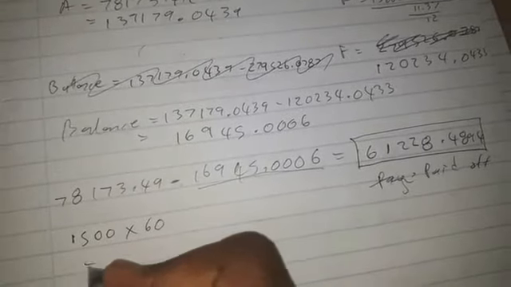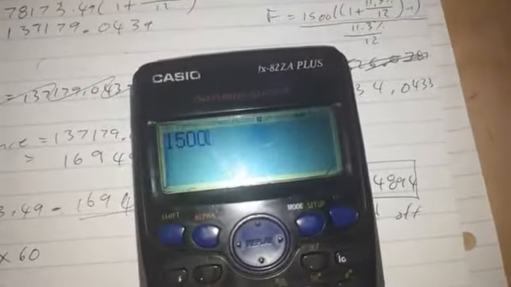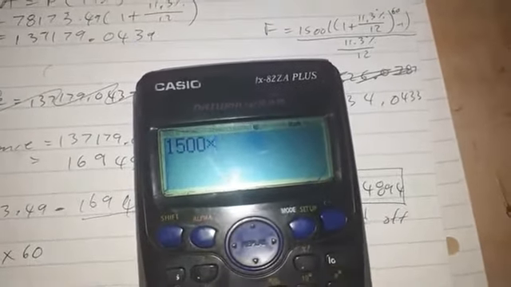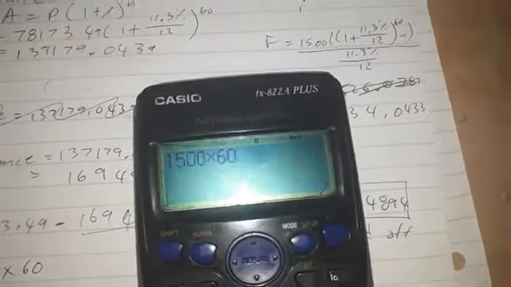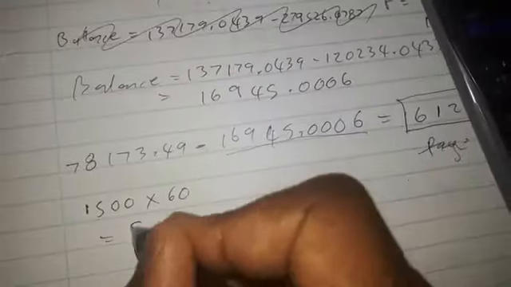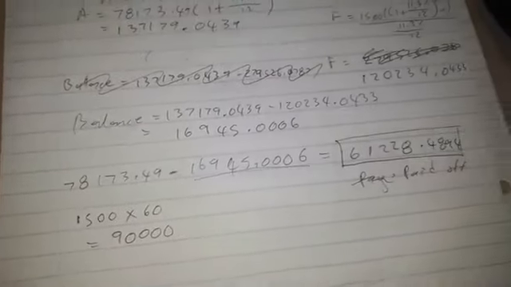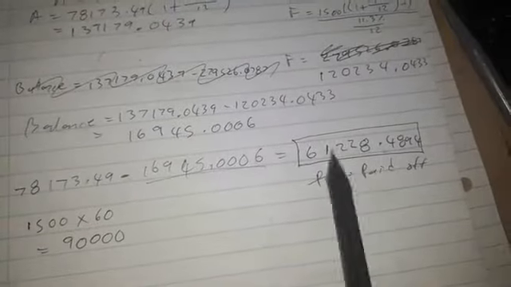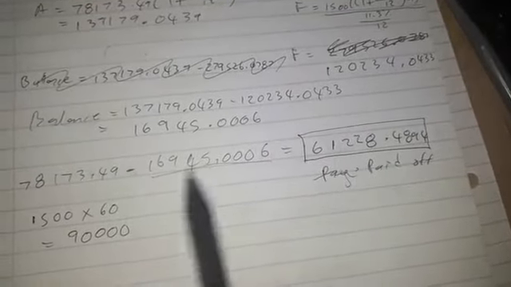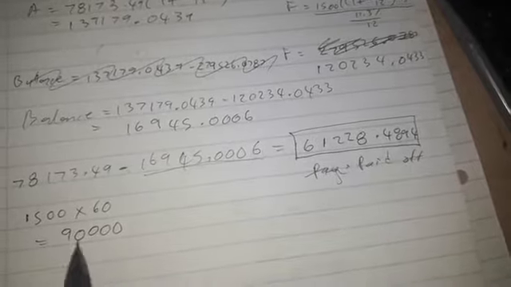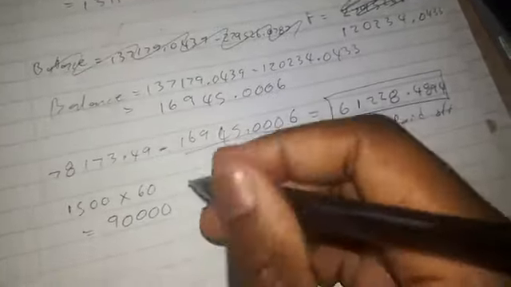So he made 60 payments of 1,500, a payment every month for 5 years. So he has paid 90,000. He paid 90,000 to pay off this debt, because the difference between this debt and this money is all the interest that he was paying.